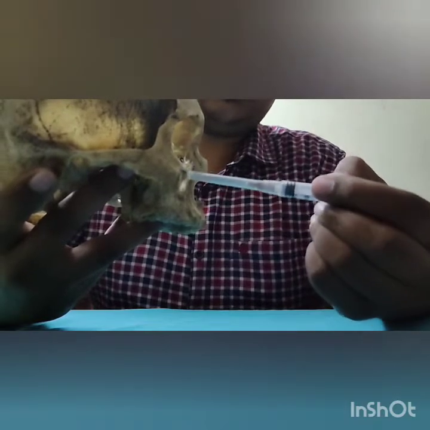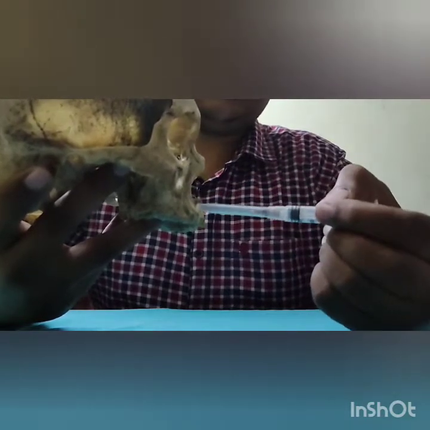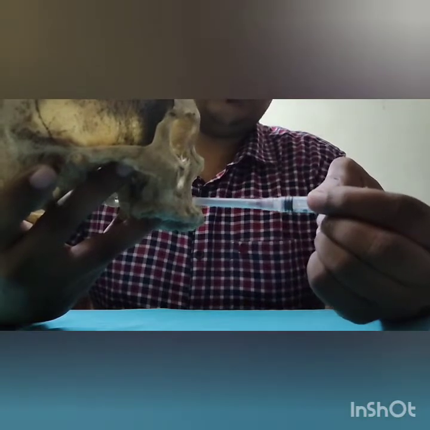branches, that is inferior palpebral, lateral nasal and the superior labial.